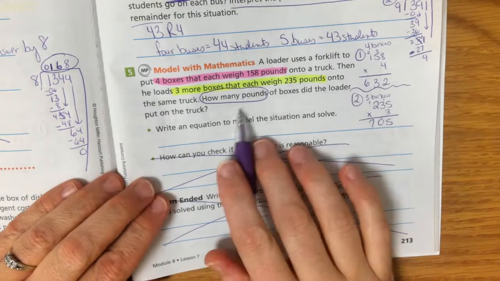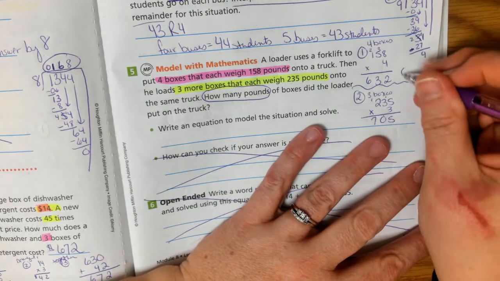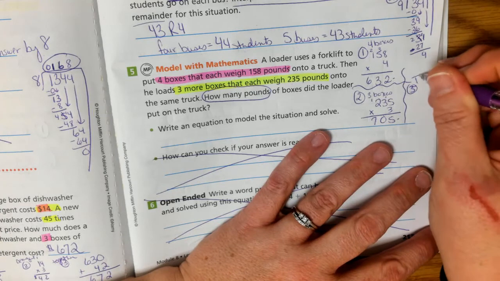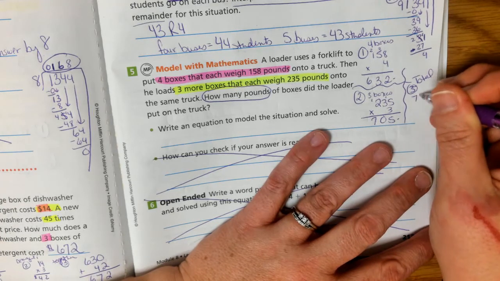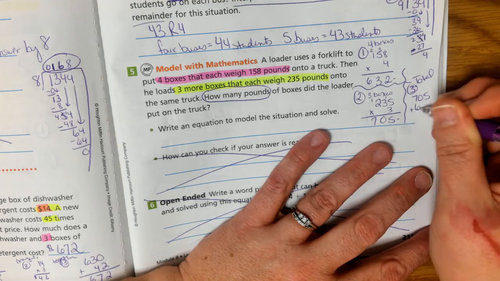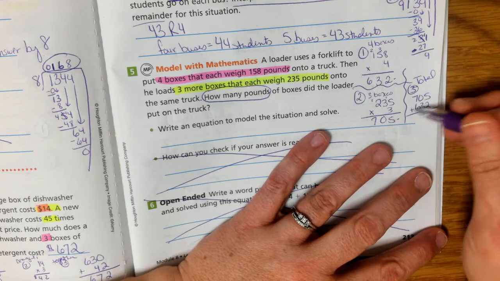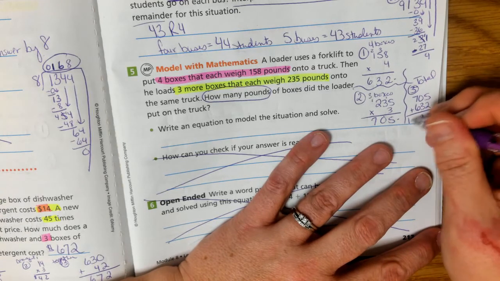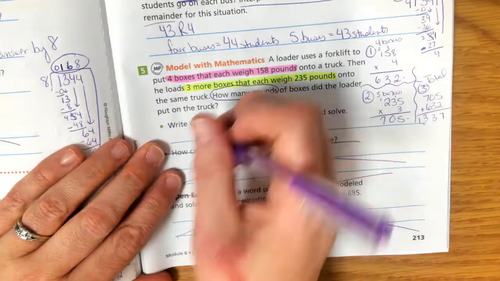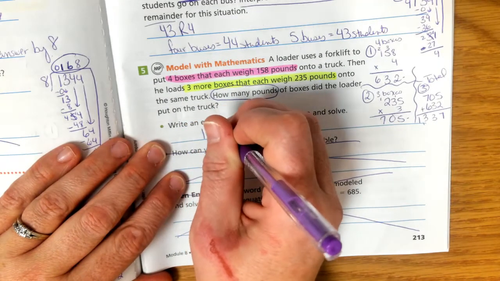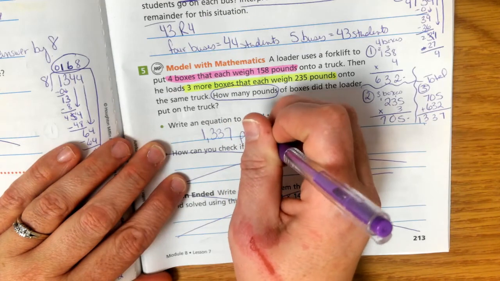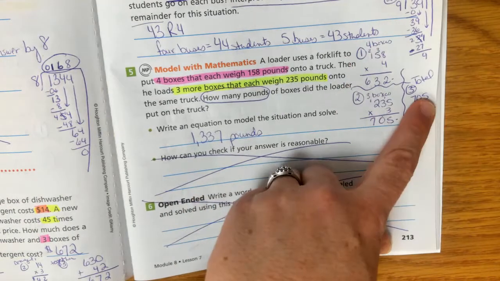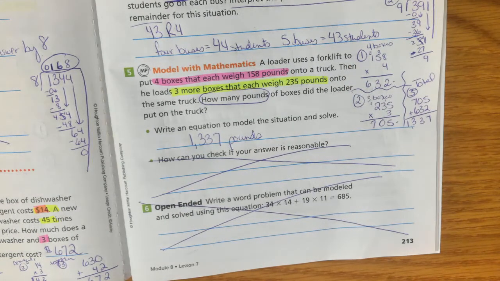Now I want to know how many pounds altogether, total. So I'm going to have to add our 2 totals. So our third step is the total. So 705 plus 632. 5 plus 2 is 7. 0 plus 3 is 3. 7 plus 6 is 13. So there are 1,337 pounds. I didn't model equations because my equations are over here. So I'm not going to write them on the line because you can see them right here. We had to multiply, and then add.